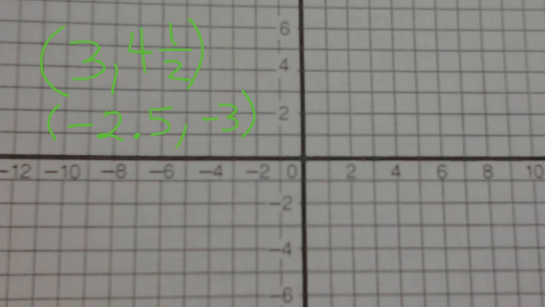Okay, sometimes when you're graphing, you might have one of your ordered pairs with a fraction in it, or a decimal. Don't let that mess with your head. You graph the same way every time. So let's graph this one. I zoomed way in on the graph so you could see how to do it.